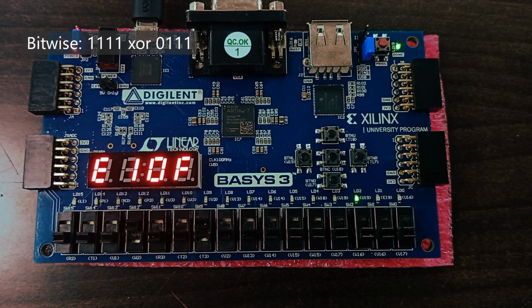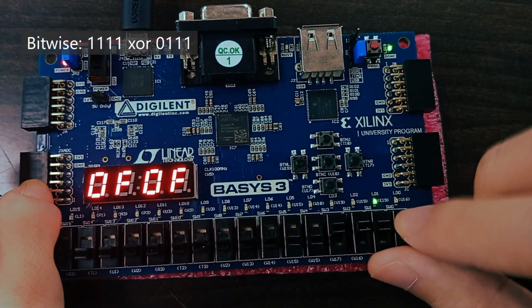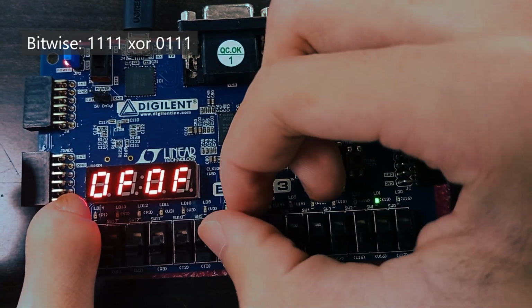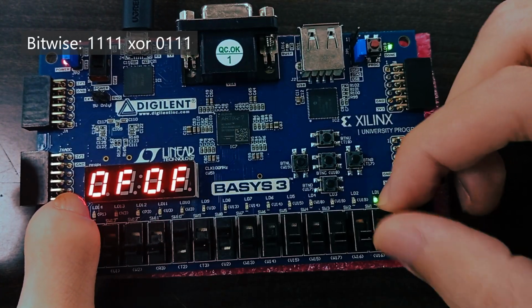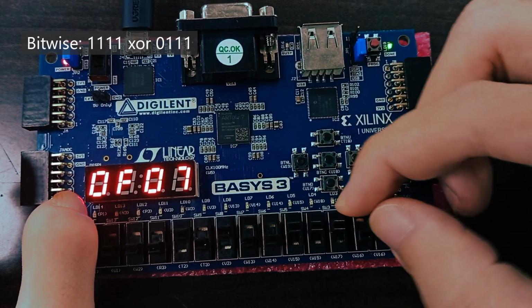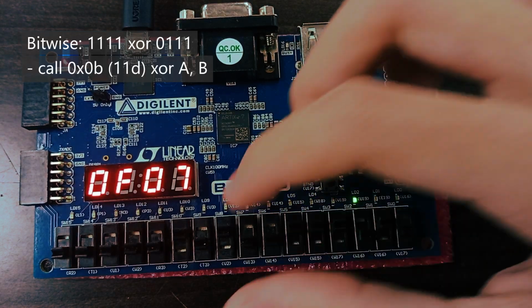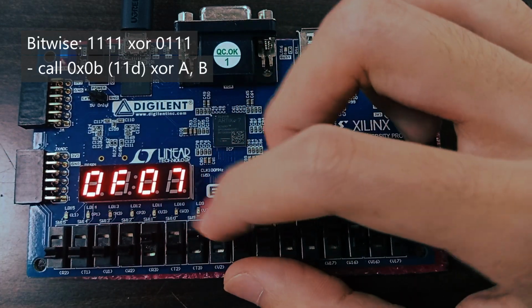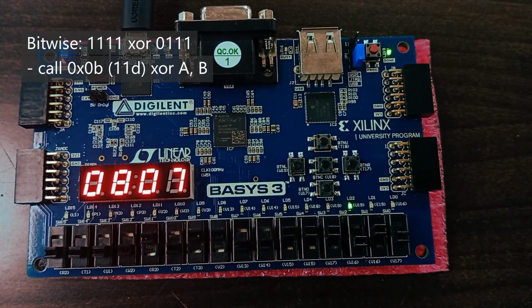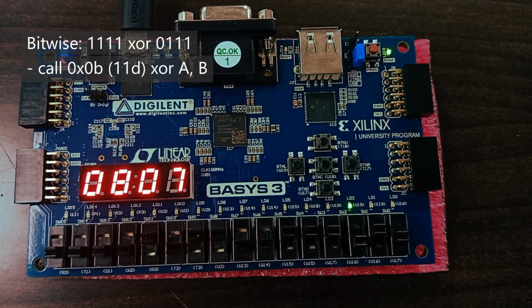So let's do an XOR between 1111 and 0111. That should give us 1000, which is 8. So let's set A as 15, 15 again, B as 7. Okay, and I'll just leave this to be a garbled value. We're going to be calling opcode 11, which is the opcode for XOR. Execute, and we got 8, which is 1000, which is what we expected.